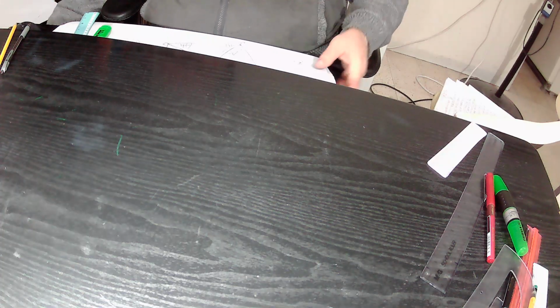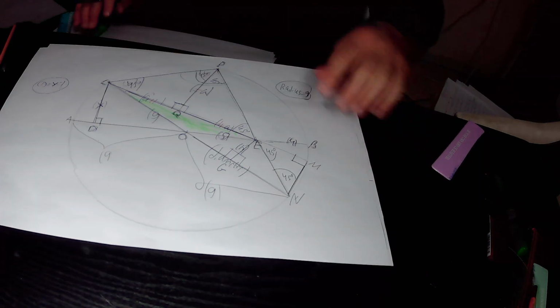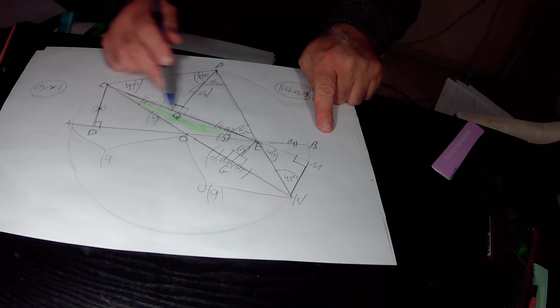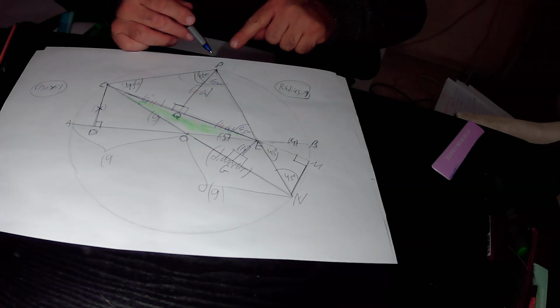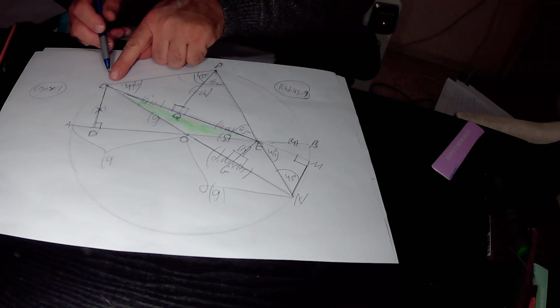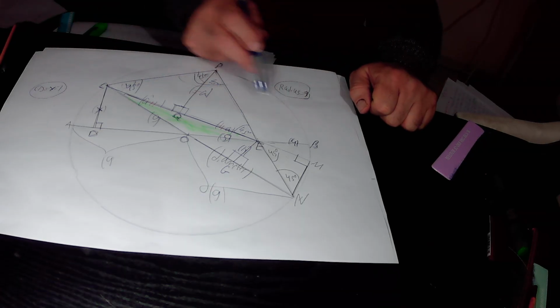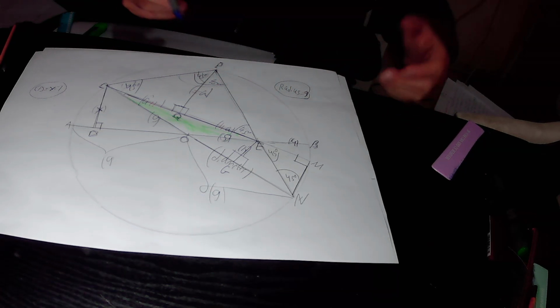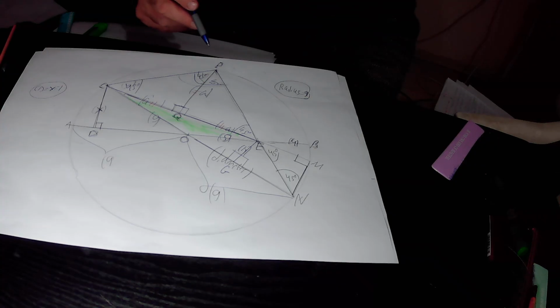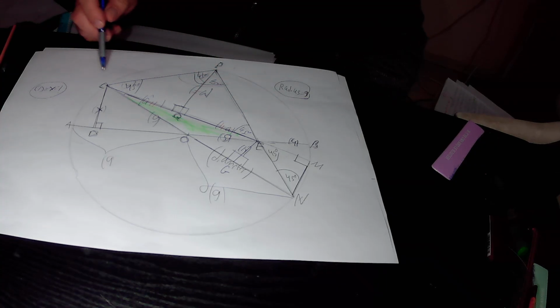In our drawing, chord AB intersects with chord CM at point E. Again, chord AB intersects with chord CM at point E. Point E is the intersection point of chord AB with chord CM.